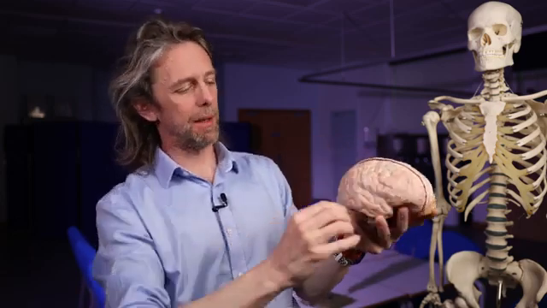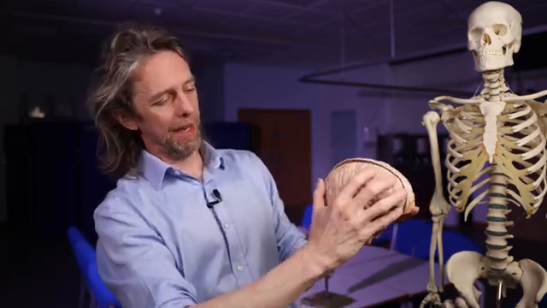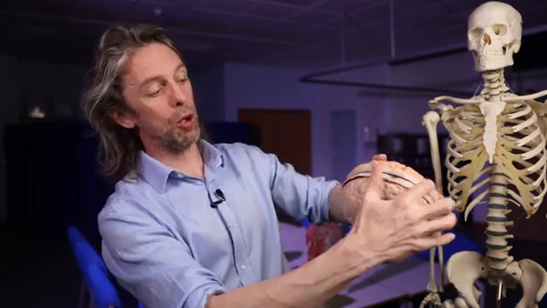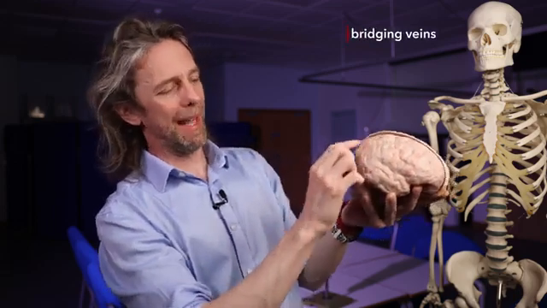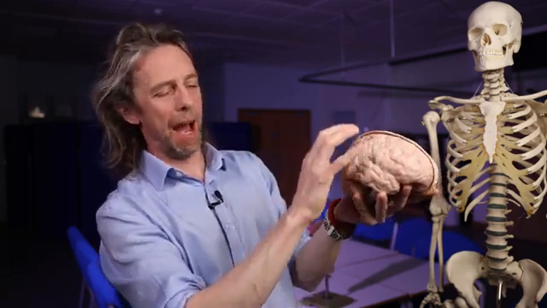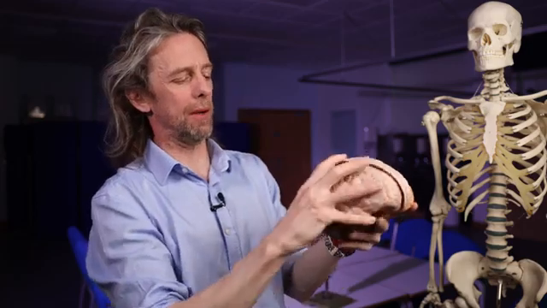The arachnoid mater is tightly stuck to the dura mater, so the cerebral veins are going to pass their blood to the dural venous sinuses. The bridging veins are the bits of vein that have to traverse that gap from the brain to the dura mater, that little gap with cerebrospinal fluid in that subarachnoid space.